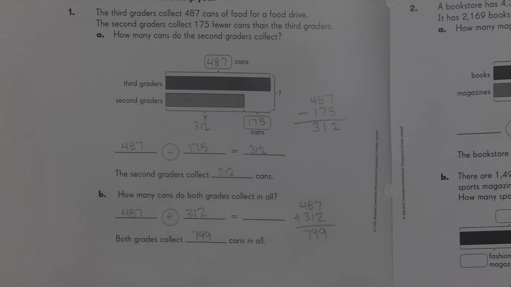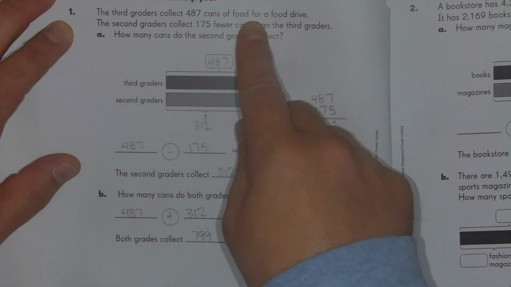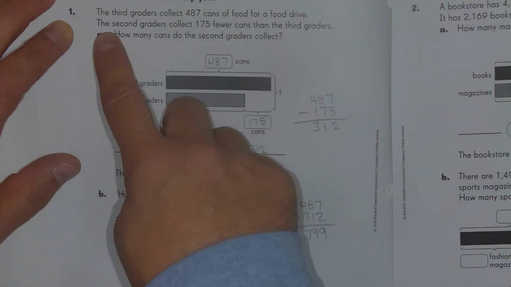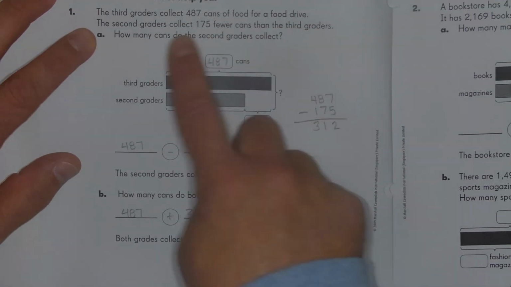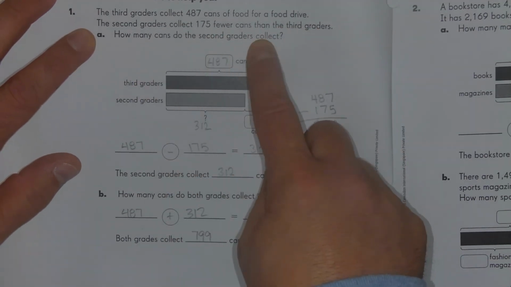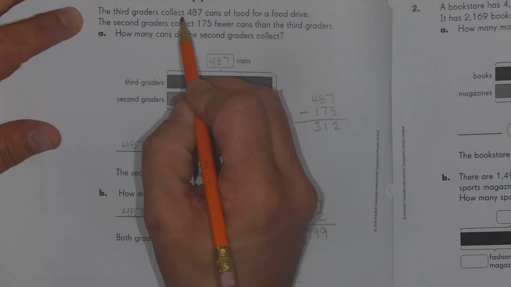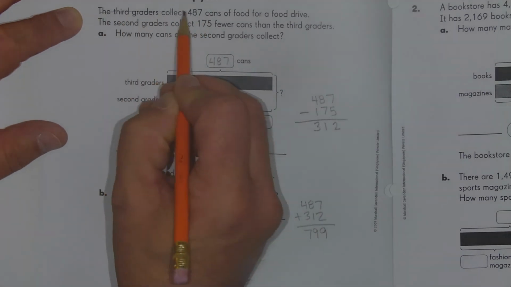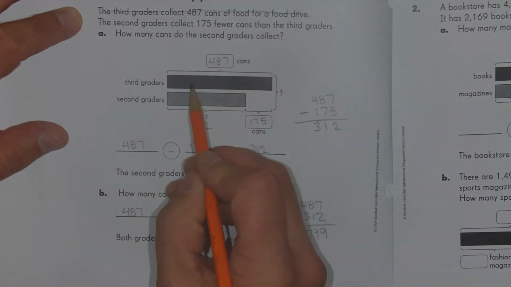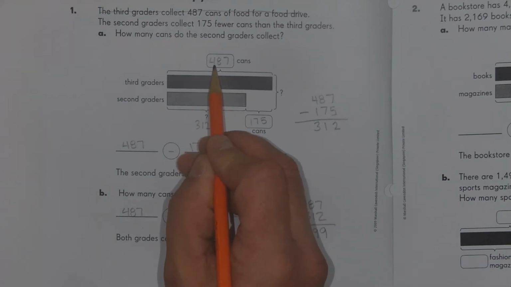Now that you're back, I will show you what I have written in here so you can see it. The third graders collect 487 cans of food for a food drive. The second graders collect 175 fewer cans than the third graders. How many cans do the second graders collect? Well, I'm going to go through it the same way I did before. The third graders collect 487 cans, so I know that this bar represents third graders, so that 487 goes in this box.